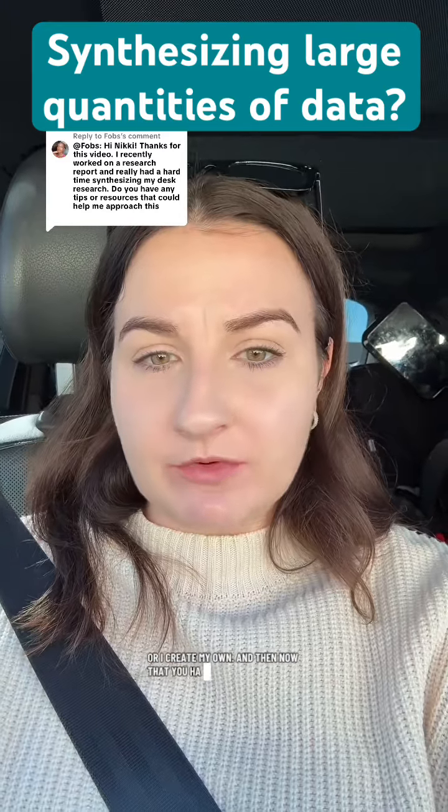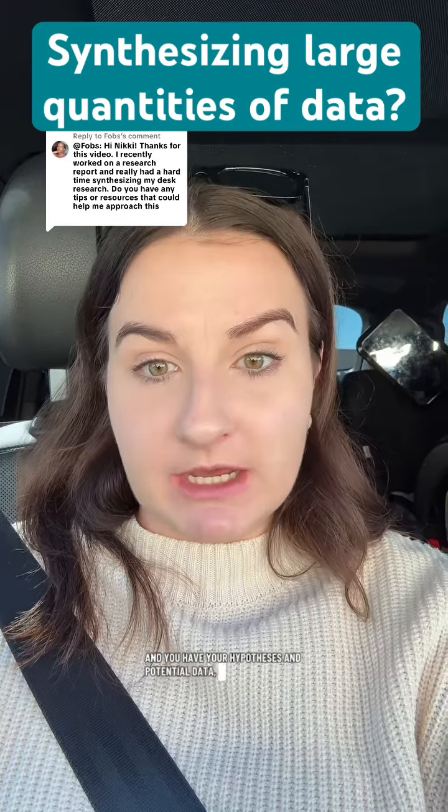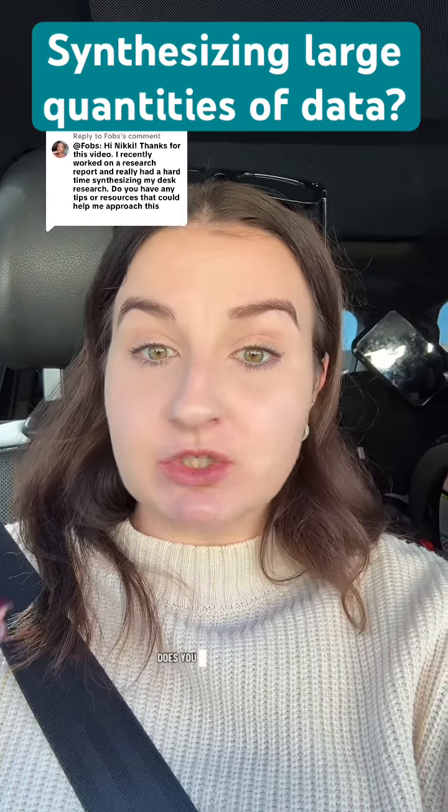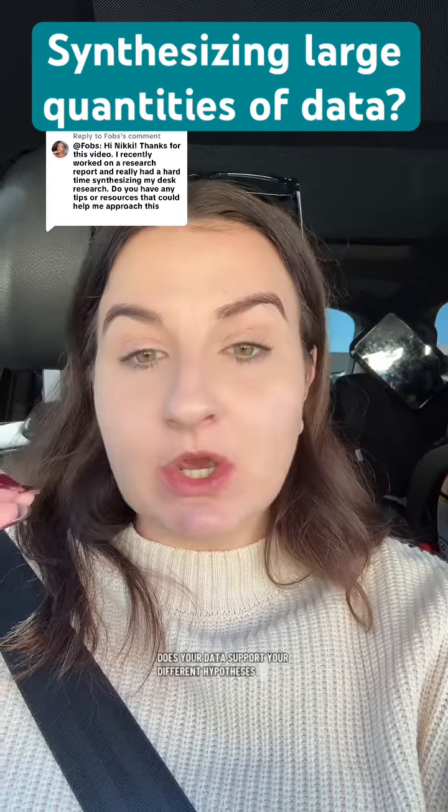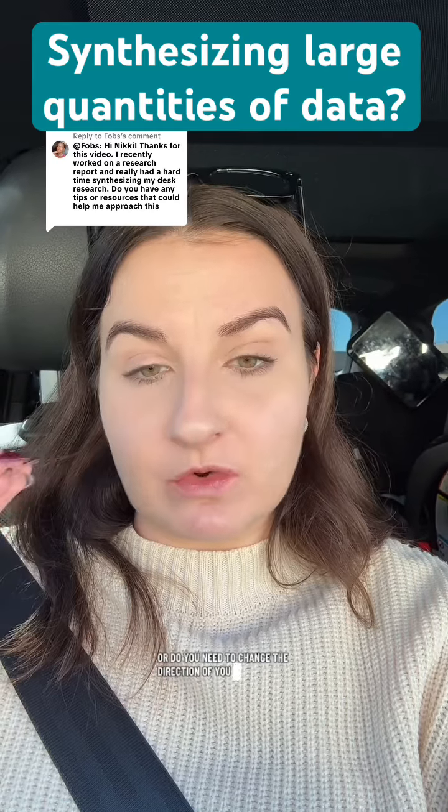And then now that you have your framework and you have your hypotheses and potential data, you then can start to understand, does your data support your different hypotheses, or do you need to change the direction of your story?